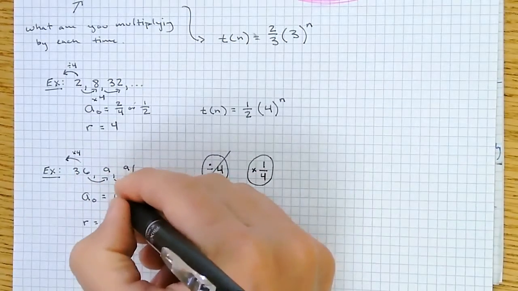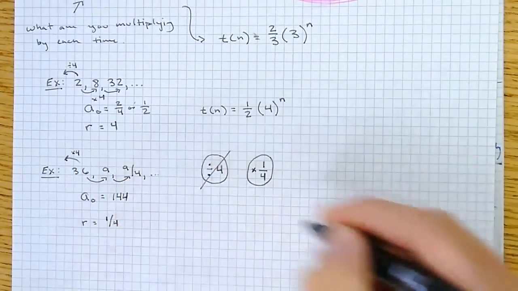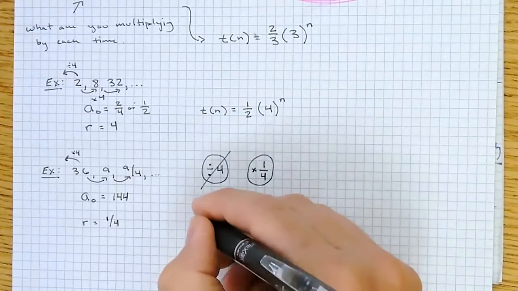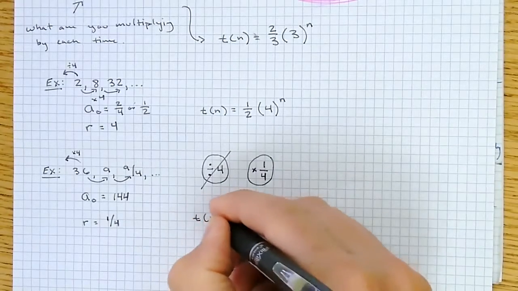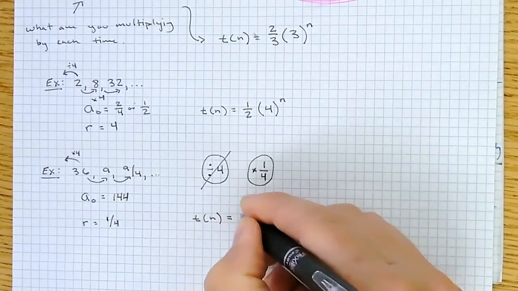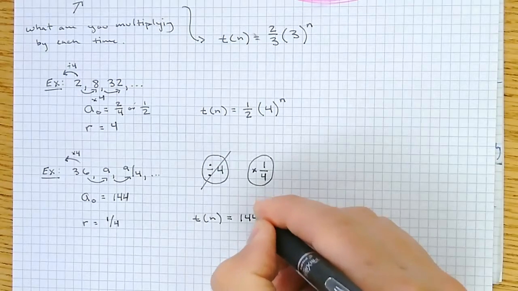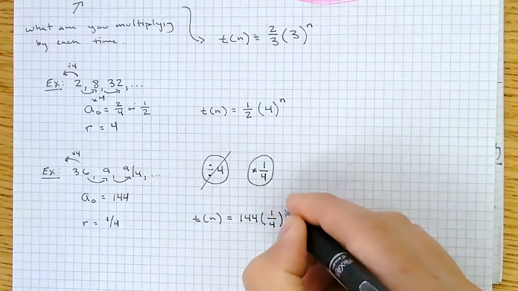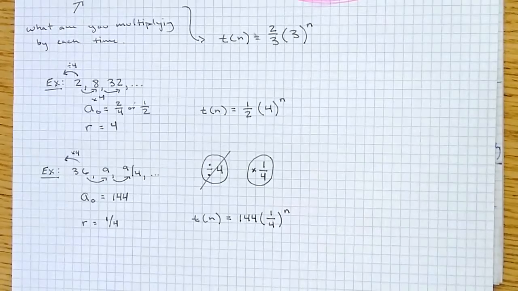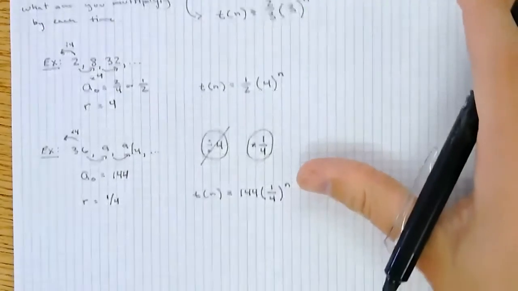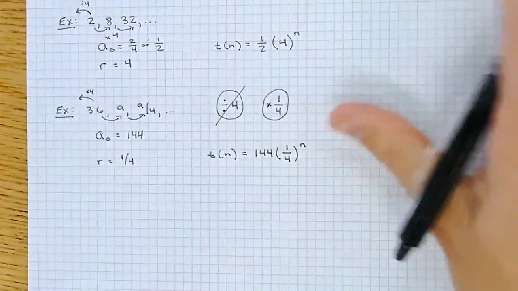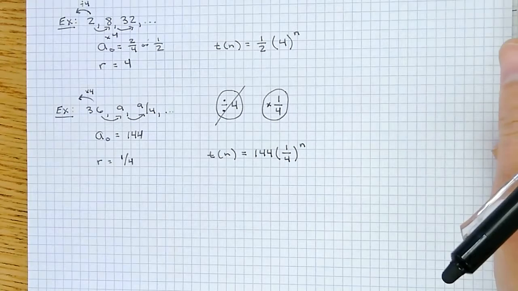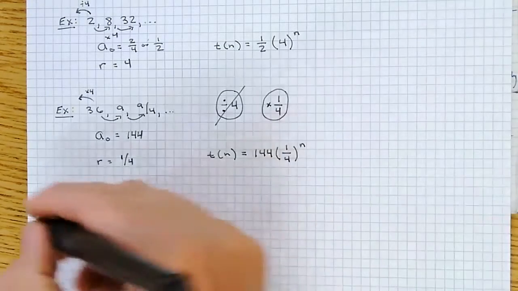So we get 144, I believe. 36 times 4 will give you 144. So our equation would then be T of n equals 144 times 1/4 raised to the nth power.